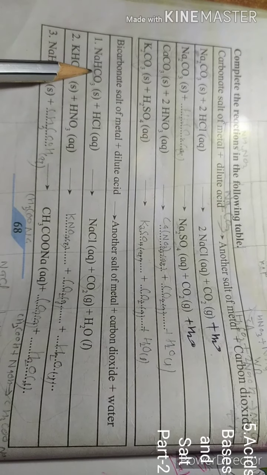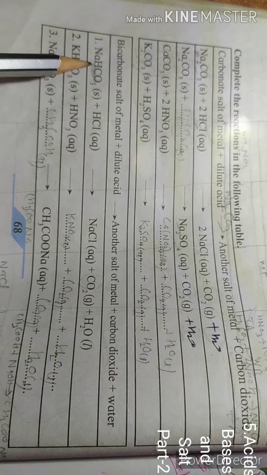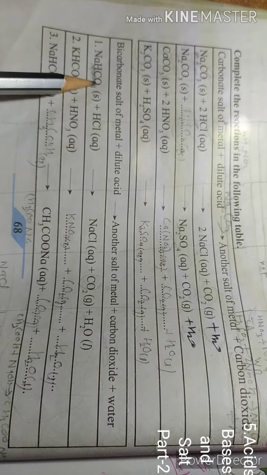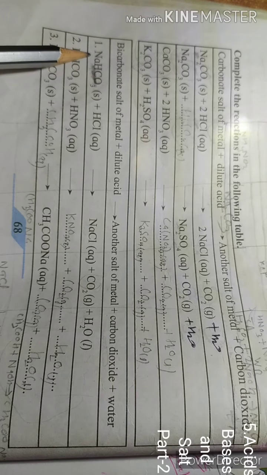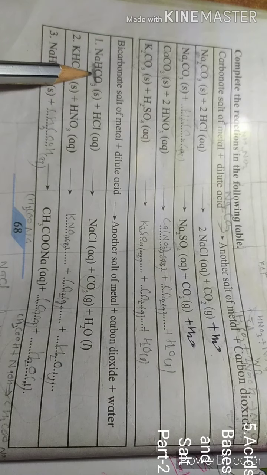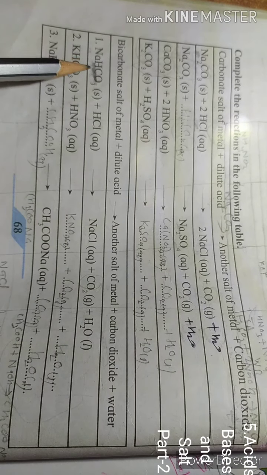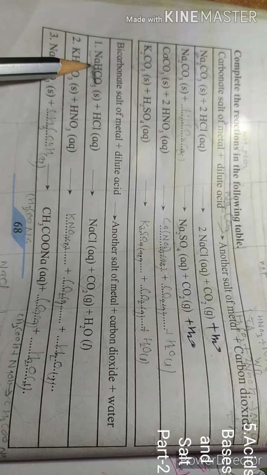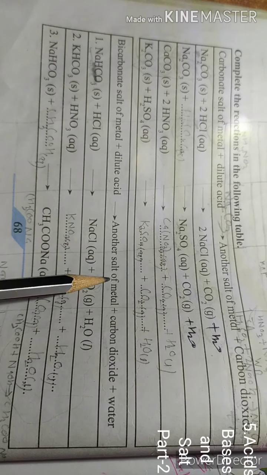Only CO3 means carbonate. If you add H, then you have to read it as bicarbonate. So bicarbonate of which metal? Here it is sodium. When the bicarbonate salt of sodium metal reacts with HCl or acid, it forms another salt of metal.